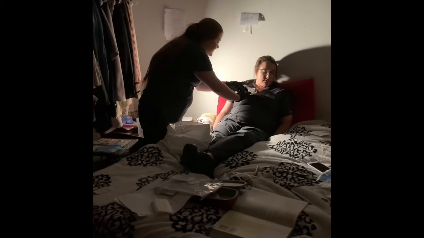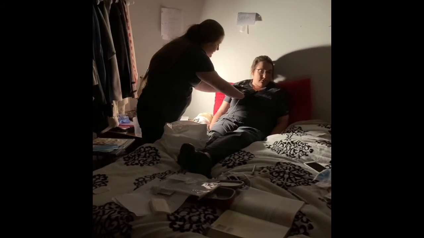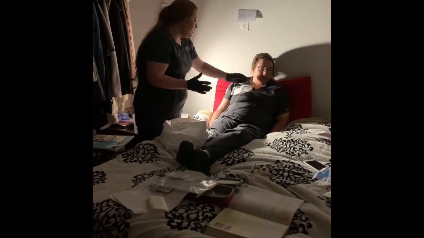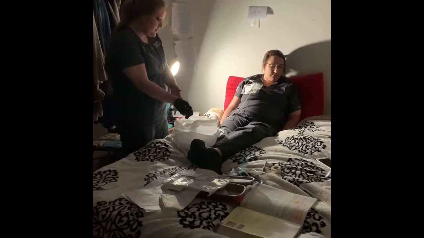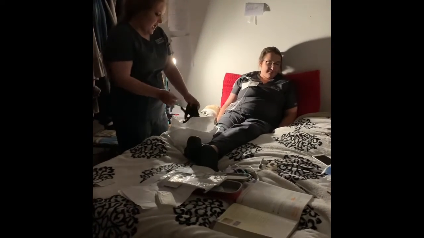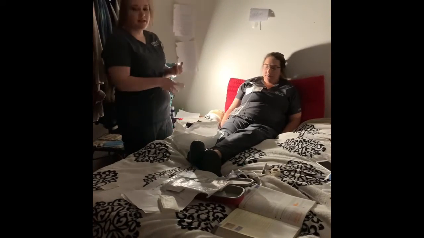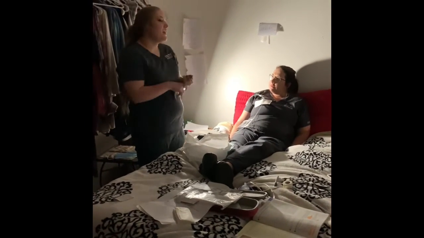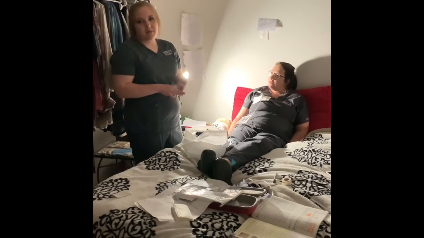I would press it down, ensure that I didn't have any air bubbles. I would make sure that the line wasn't pinched or anything like that was going on under there. Once it had been applied, I would then take off my gloves. I would just document on the central line itself. I would document who applied it, the time and the date.